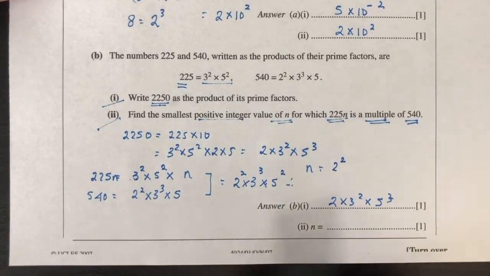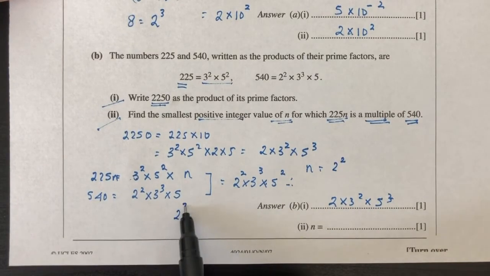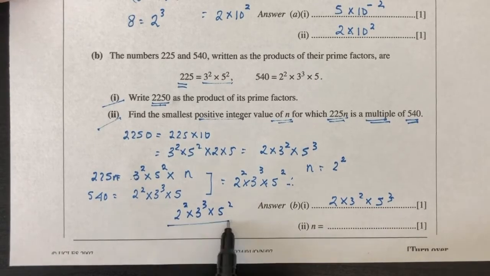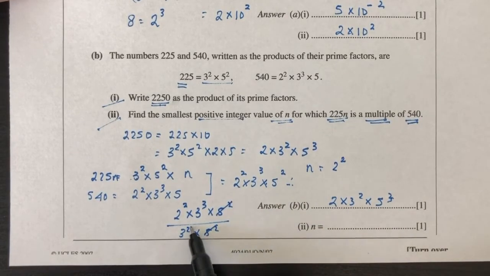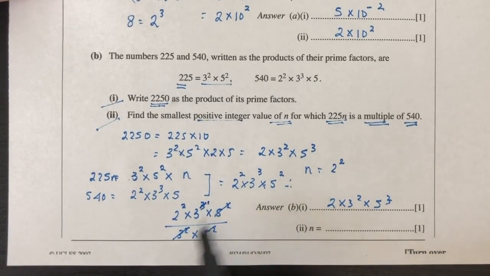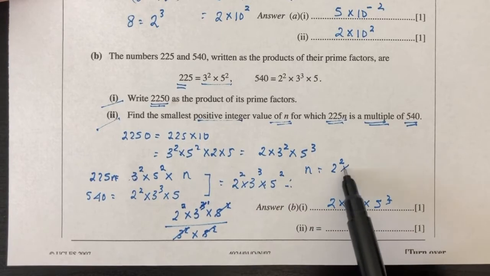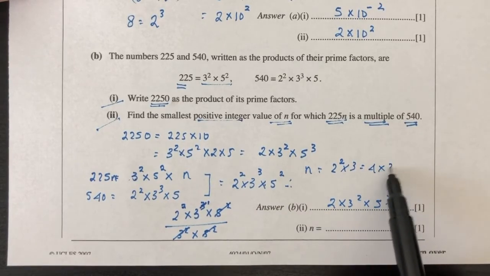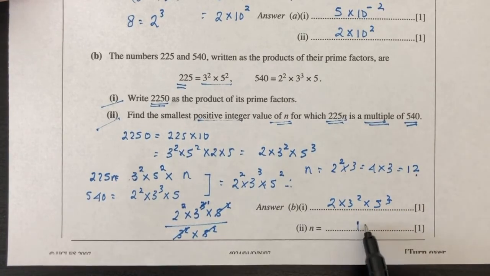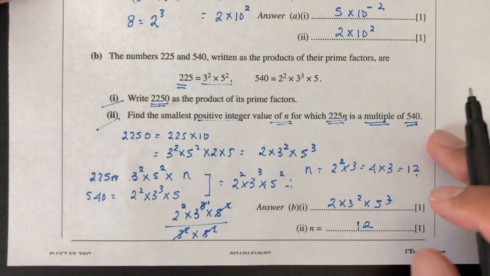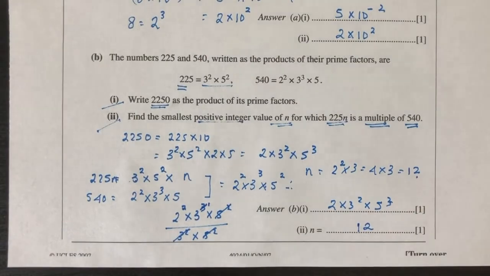Okay, let me just do it for you then. So let's say we have 2 squared times 3 cubed times 5 squared. Let's divide by this first, 3 squared times 5 squared. So this one goes away, and this one becomes 1. So 2 power 2 times 3, which is 4 times 3. That will be 12. The value of n needs to be 12 for it to be a multiple of 540. That will be part B.